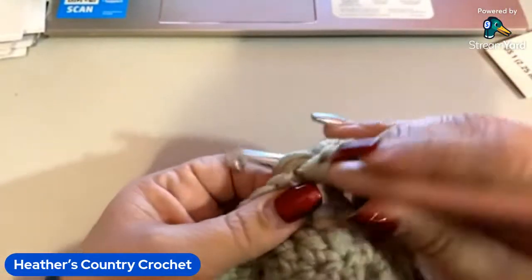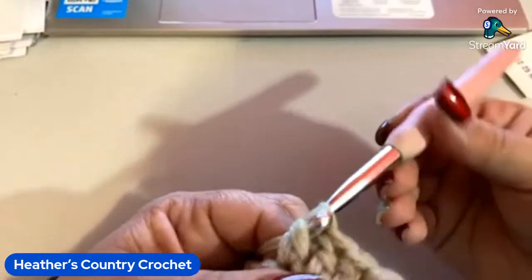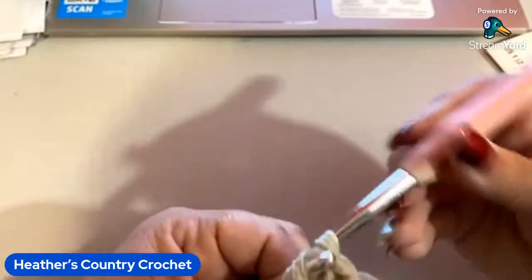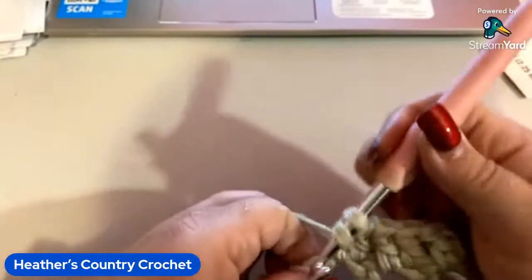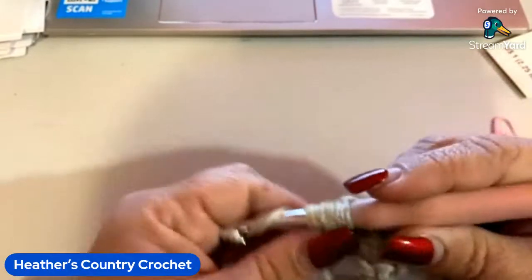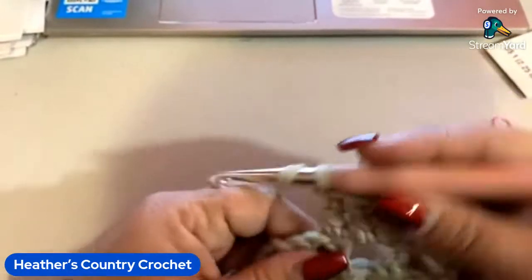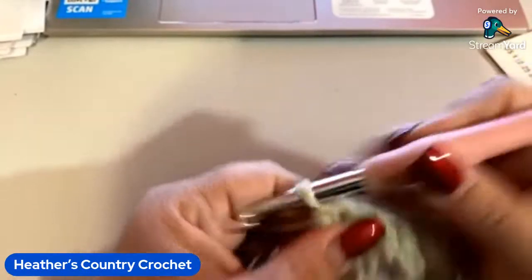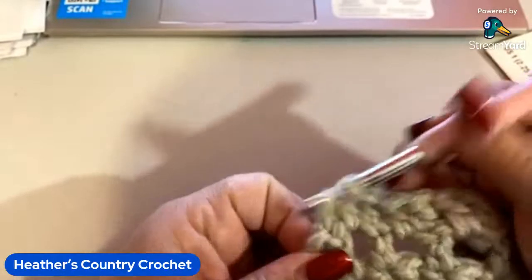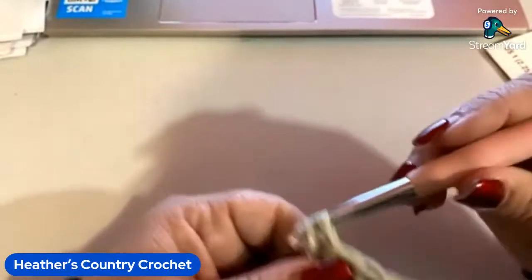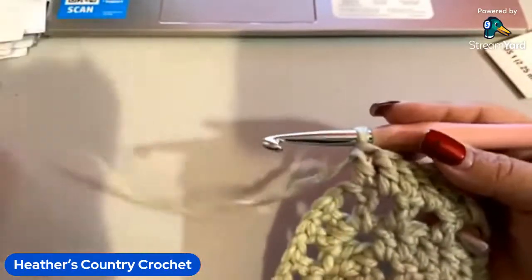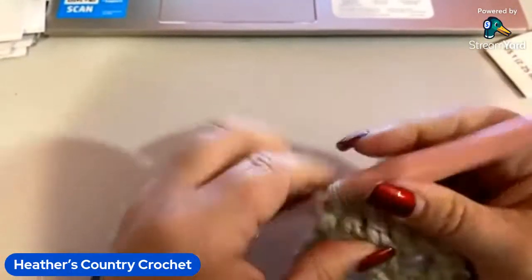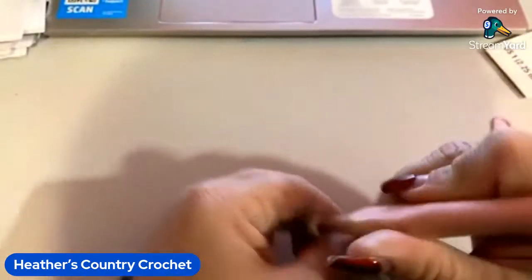Now your corner: double crochet, chain 2, double crochet.